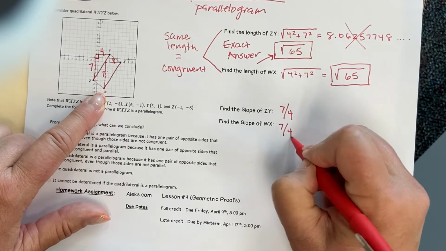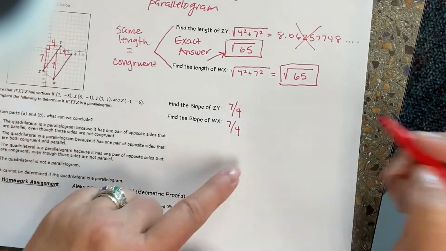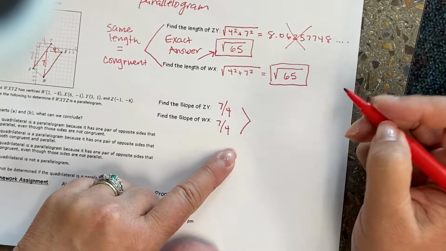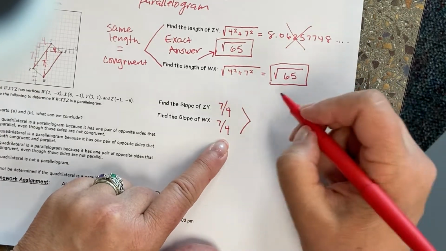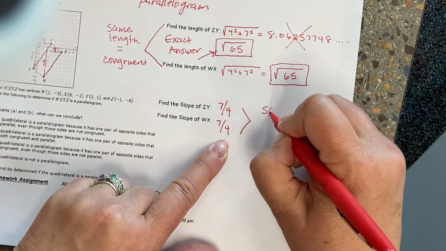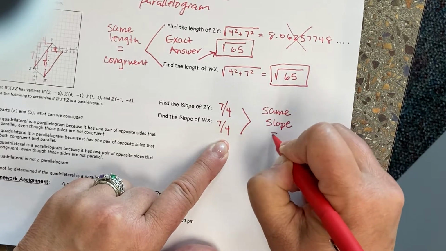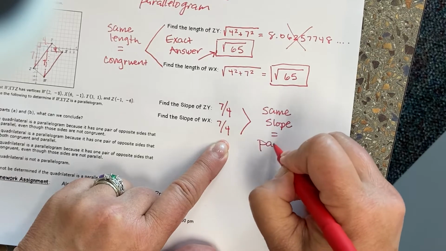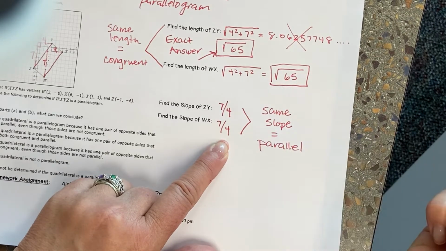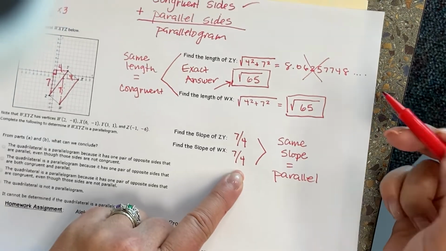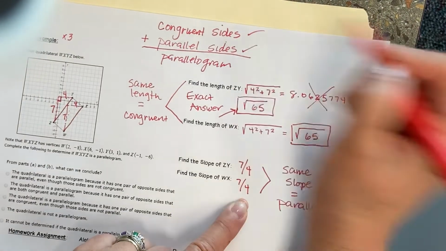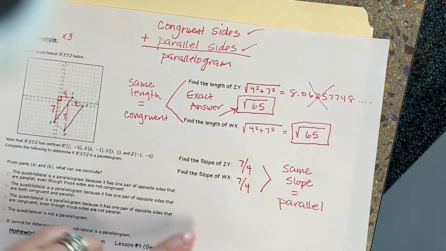Well, that's significant because the same slope makes them parallel. So same slope equals parallel. All right, which is good because that's the other thing we had to figure out. Now we know they're congruent and they're parallel.